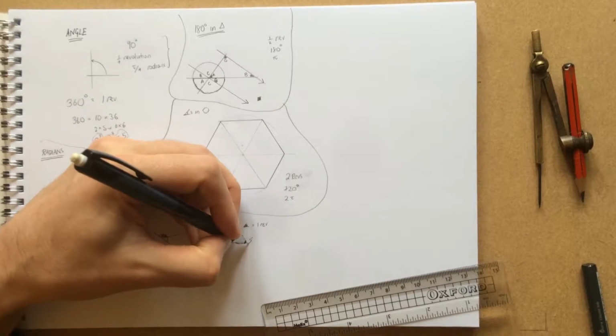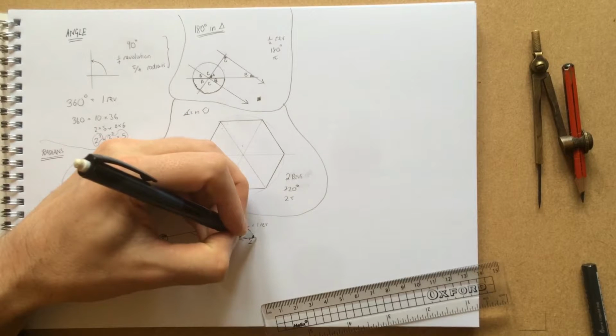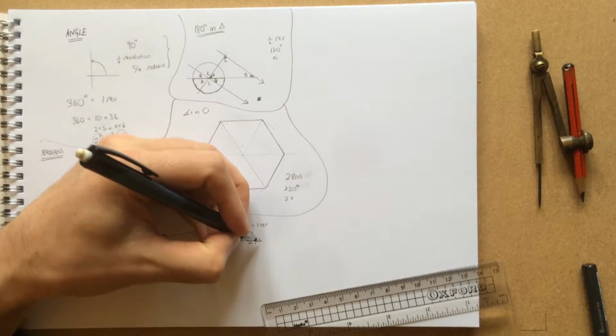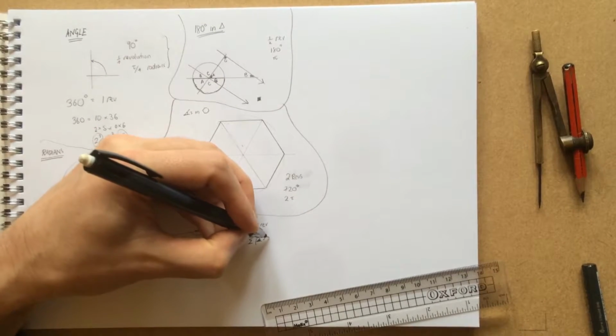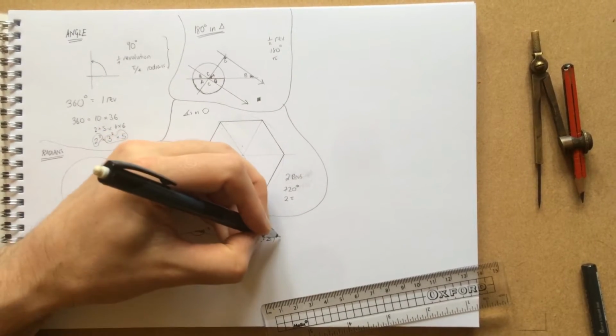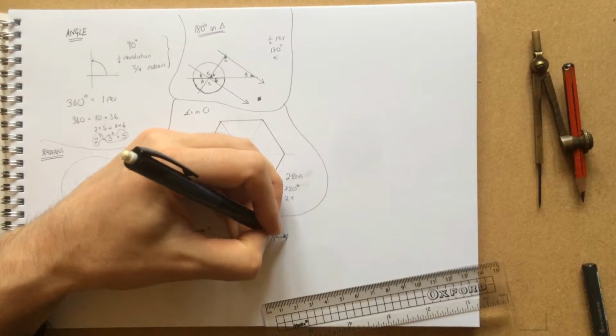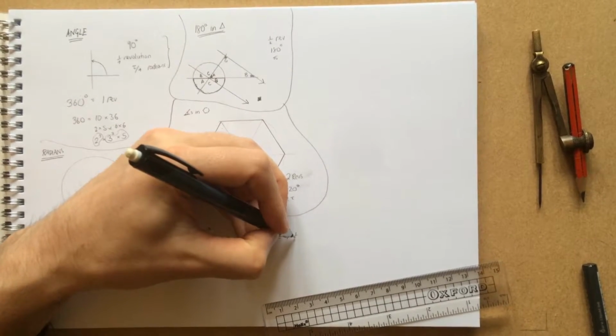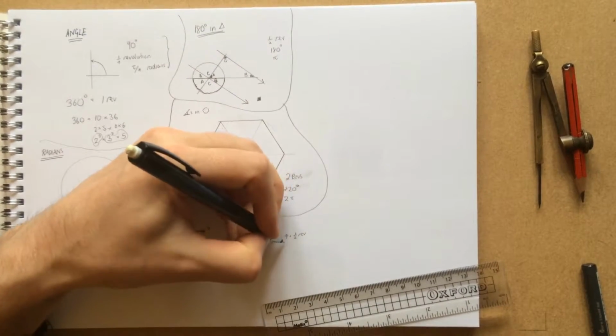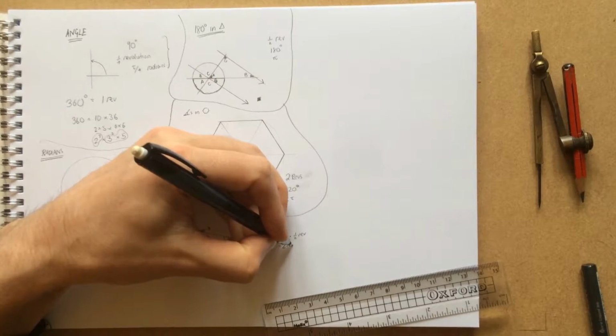So the sum of the black angles plus the white angles is equal to 4 times a half rev, equals 2 revs.